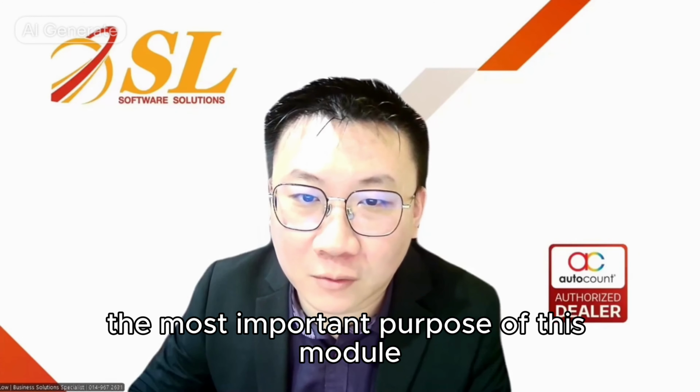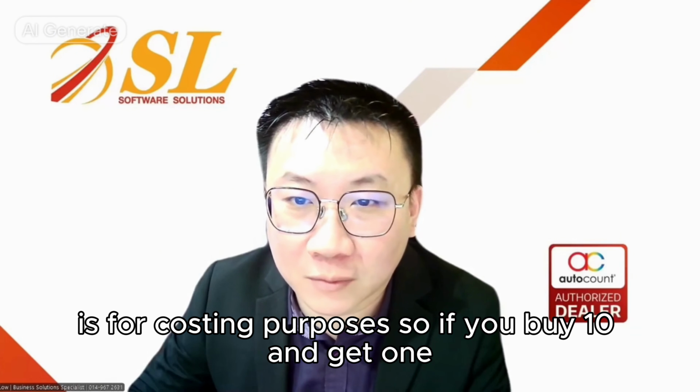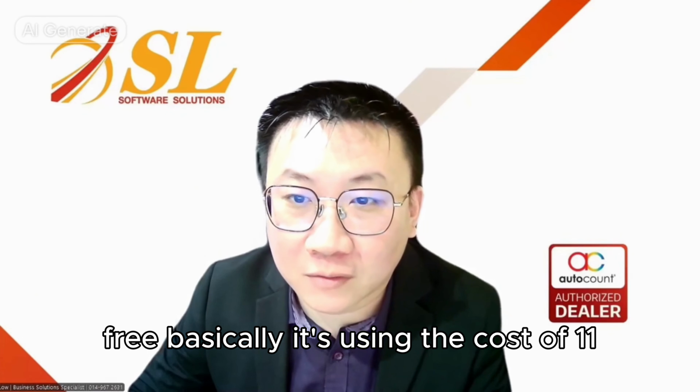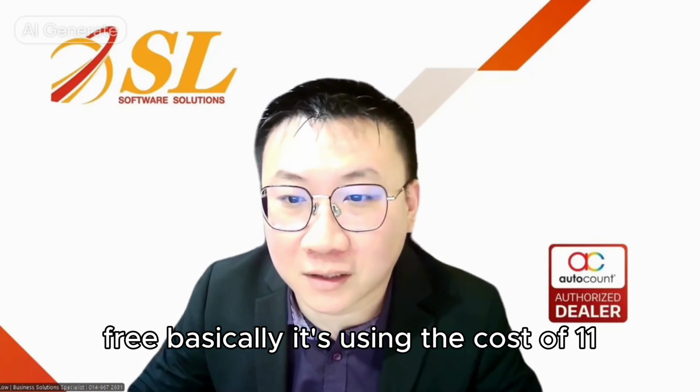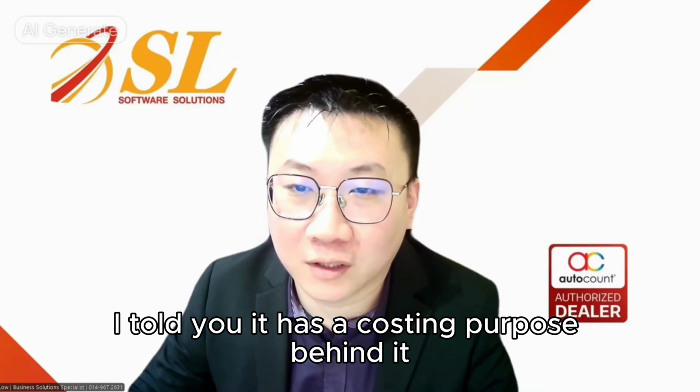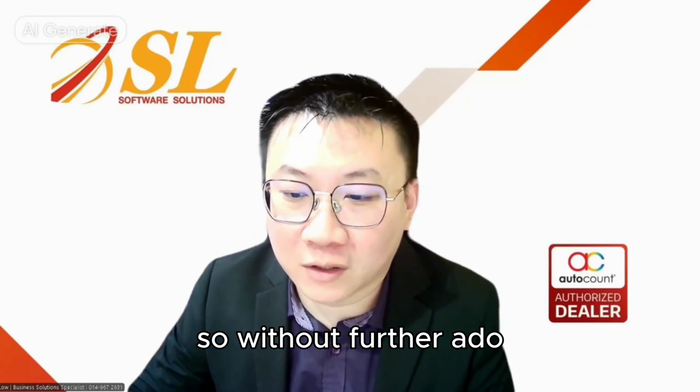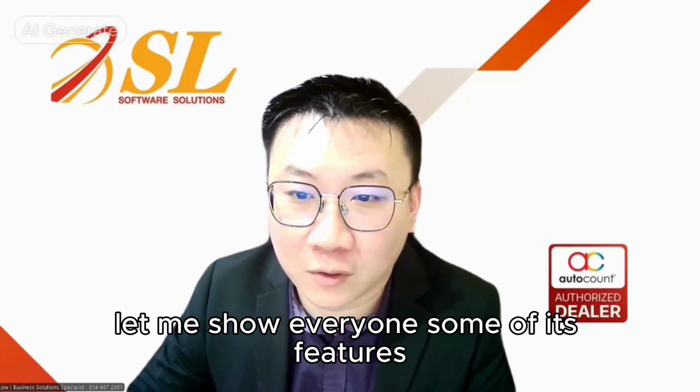But in AutoCount, the most important purpose of this module is for costing purposes. So if you buy 10 and get 1 free, basically it's using the cost of 11. So it has a costing purpose behind it. So without further ado, let me show everyone some of its features.